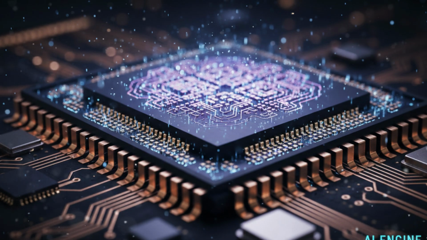The integrated circuit, which combines multiple transistors and other components on a single chip, was invented independently by two people in 1958 and 1959. Jack Kilby at Texas Instruments created the first working integrated circuit using germanium.